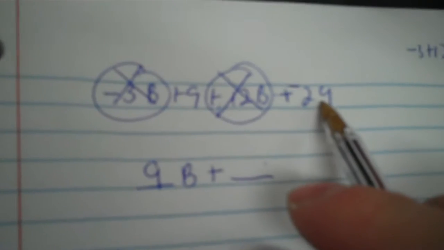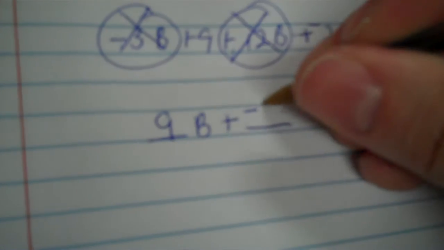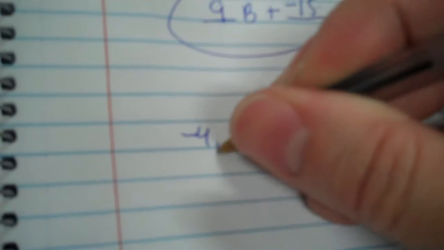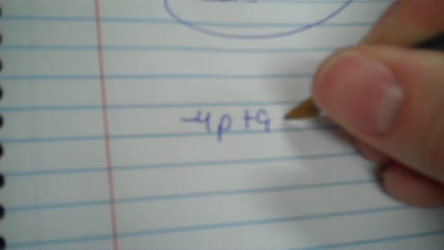Numbers without any letter at all, we got 9 and negative 24. So I add those. It's going to be negative 15. Okay, next problem. Negative 4p plus 9 plus 6p minus 18. Okay, I got a minus right there, plus negative.